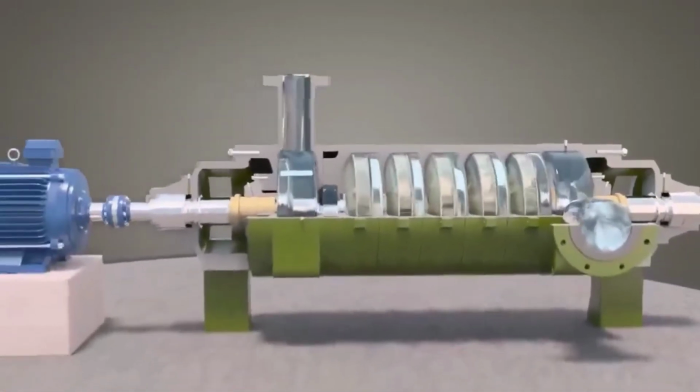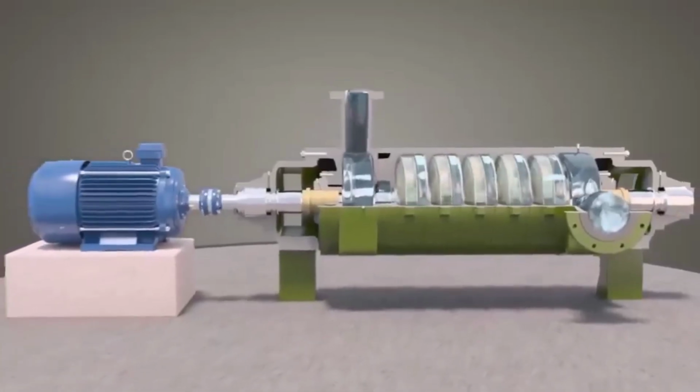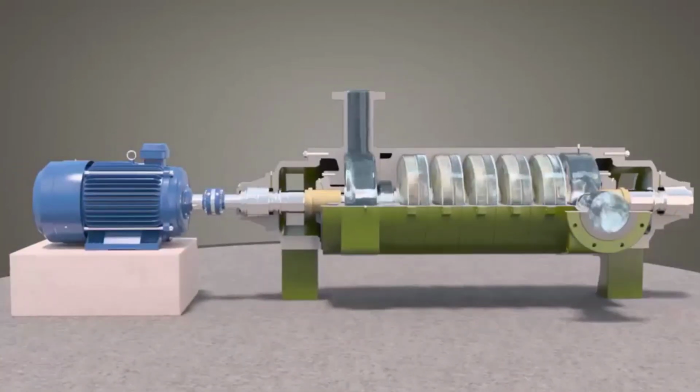Several other configurations are available. These pumps are used to transfer fluid from a low-pressure system to a high-pressure system, such as a boiler feed water pump.